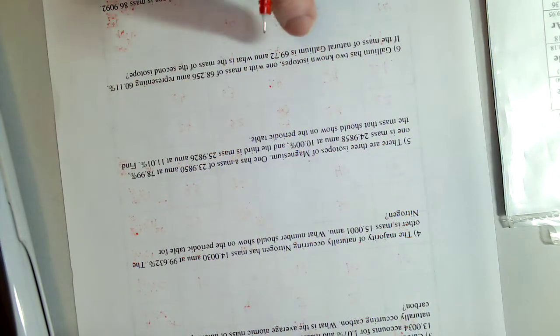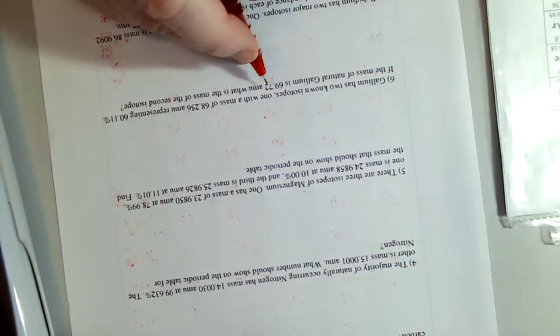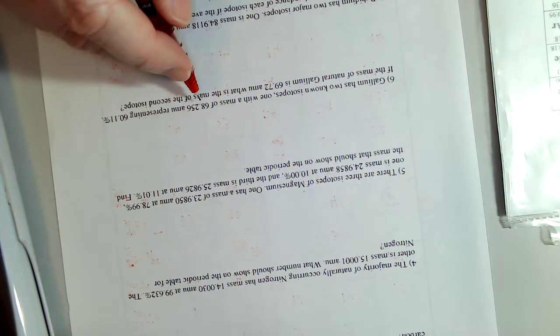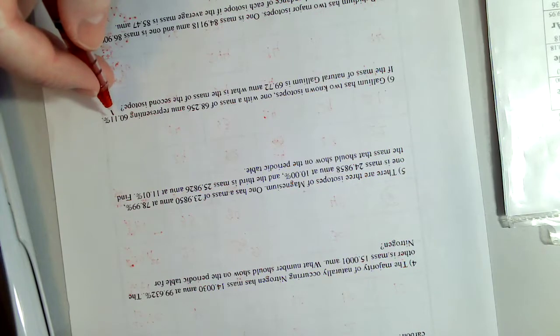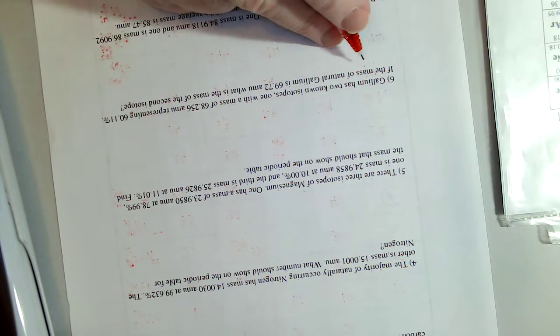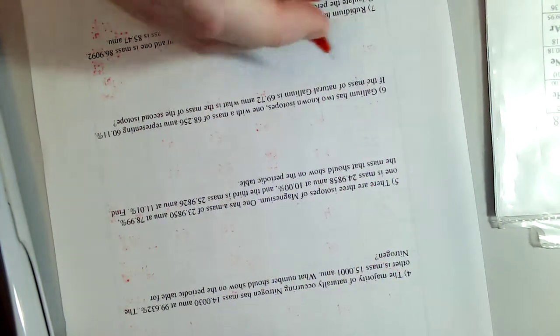Okay. Now, here's where things get a little bit different at number 6. This turns into an algebra problem, really. Gallium has 2 known isotopes with a mass of 68.256, which is 60.11%. Okay? If the mass of natural gallium is this, what is the mass of the second isotope?